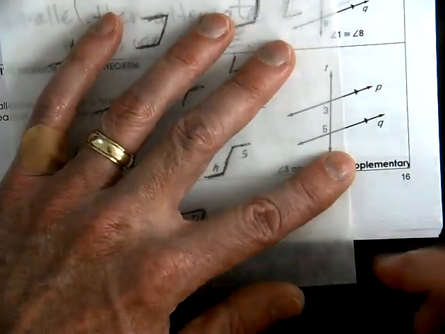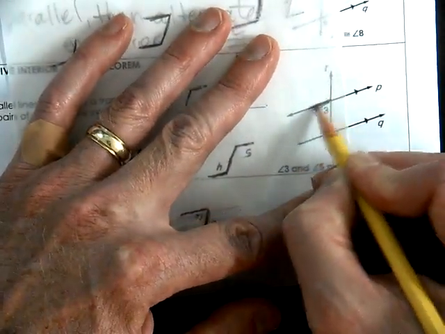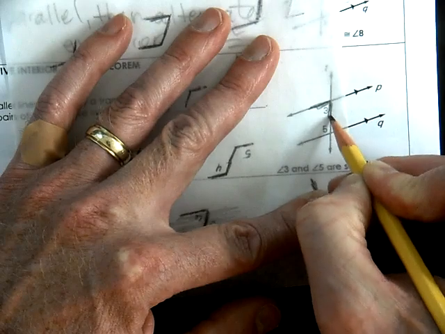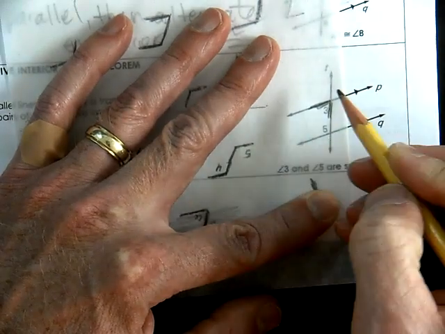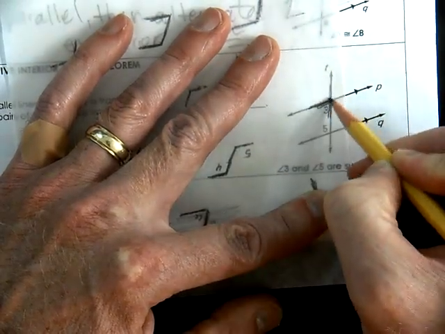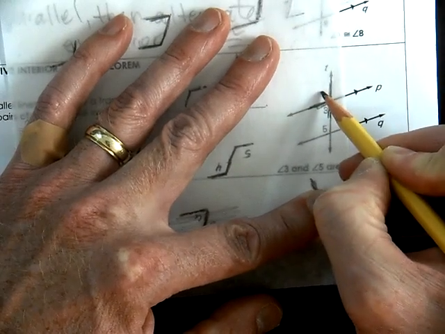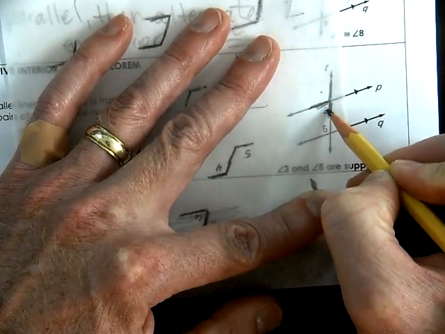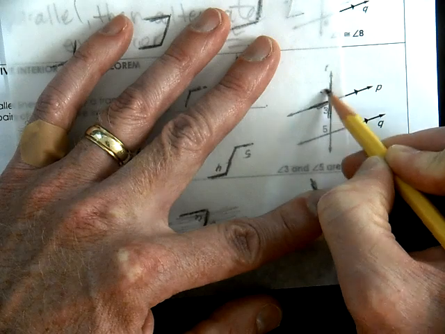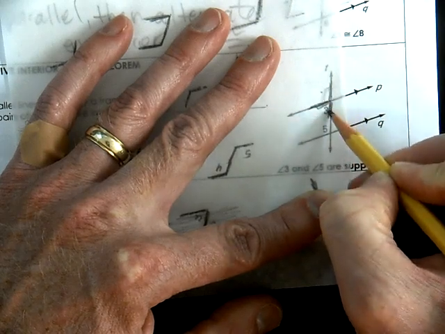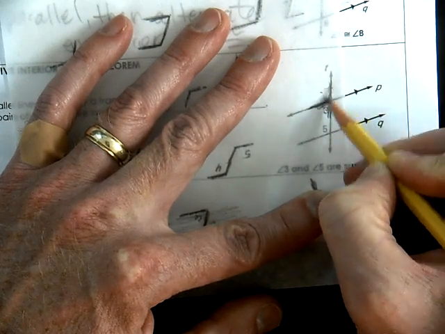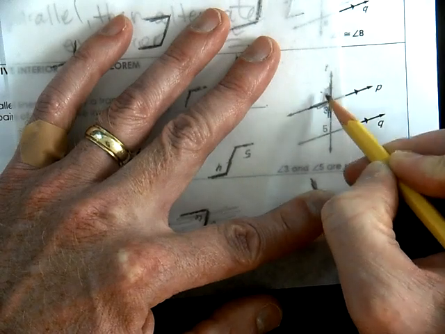Now, if I look at angle 3, and I look at the angle next to it, what would we call that angle compared to 3? That would be its linear pair. That would make 180 degrees.